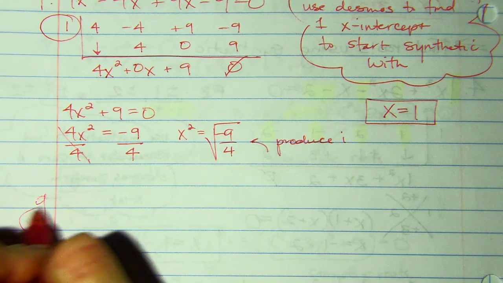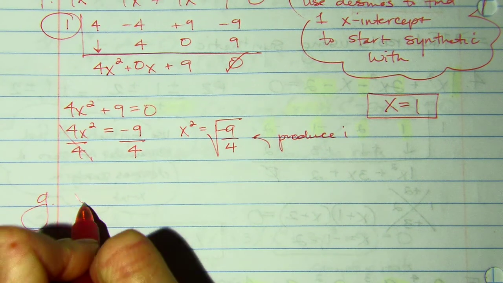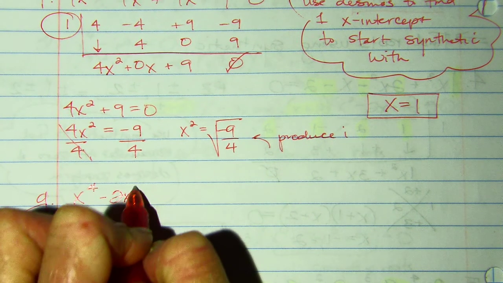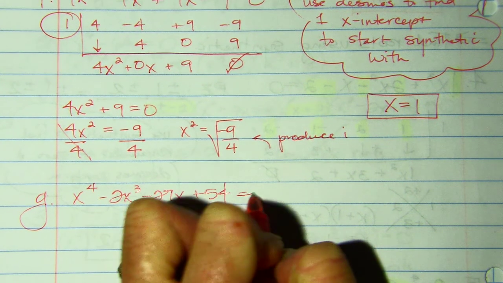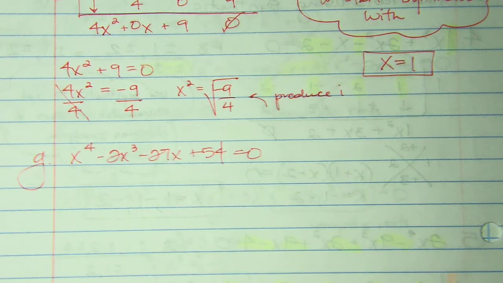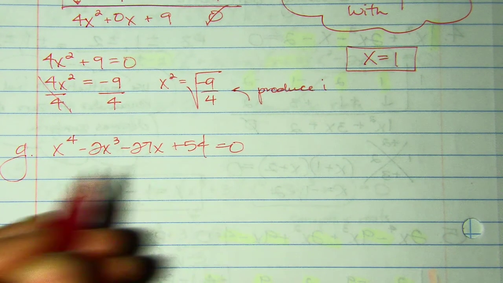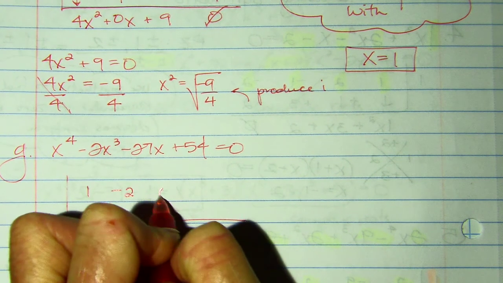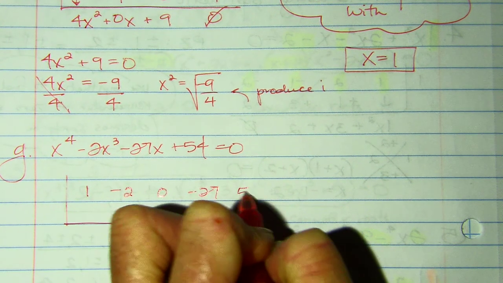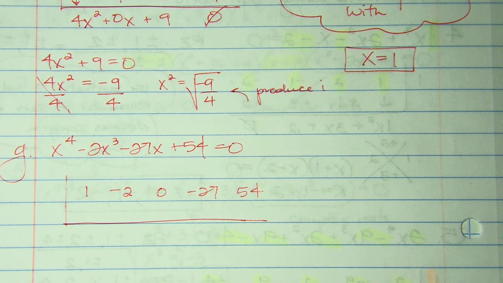Part G. x to the 4th minus 2x cubed minus 27x plus 54 equals 0. My possible zeros are all the factors of 54, but I'm going to use Desmos. Make sure you write a 0 for our missing term, and I'm going to pull up Desmos.